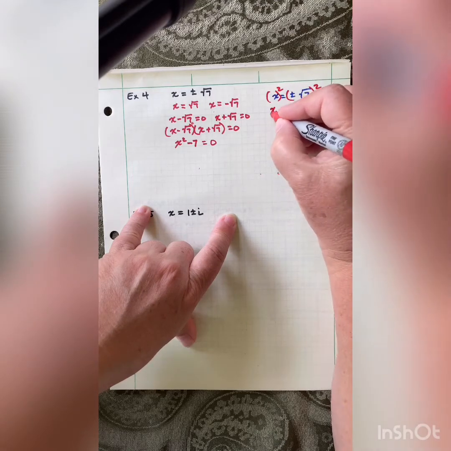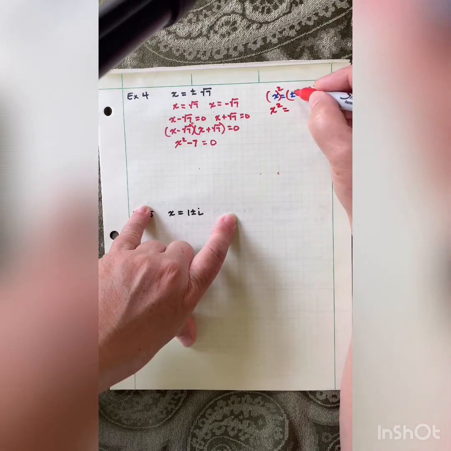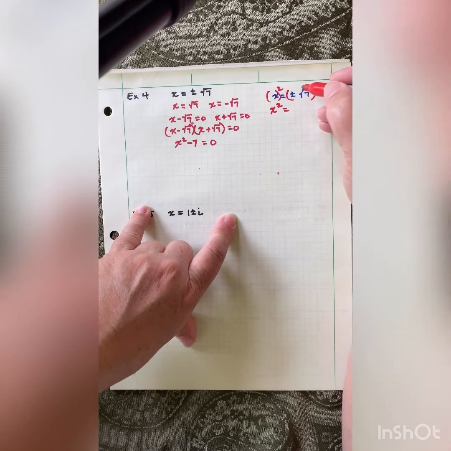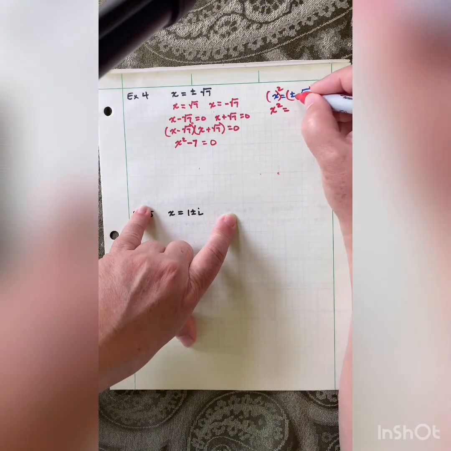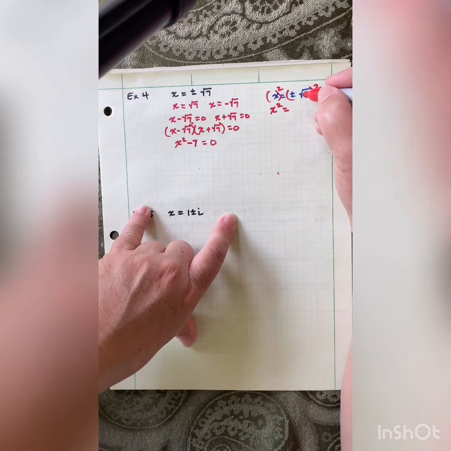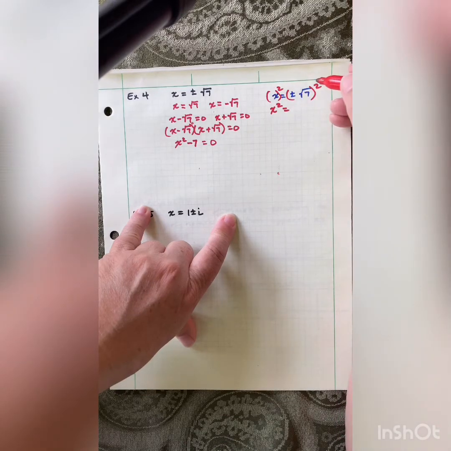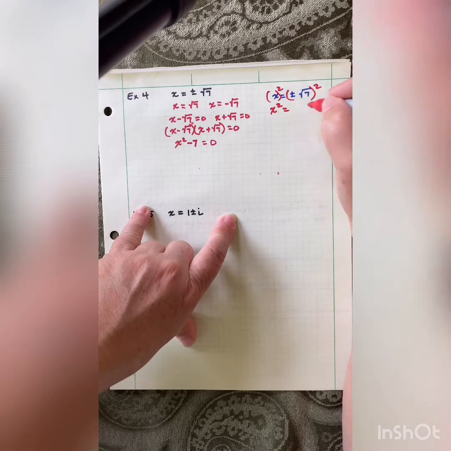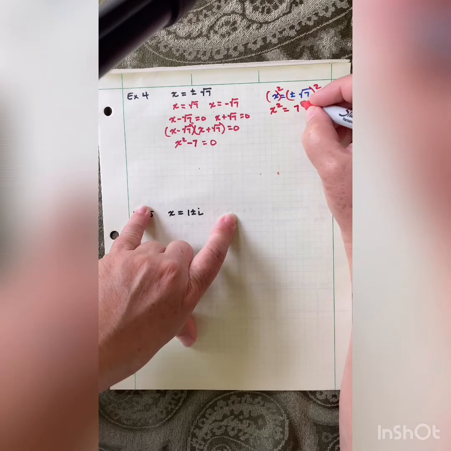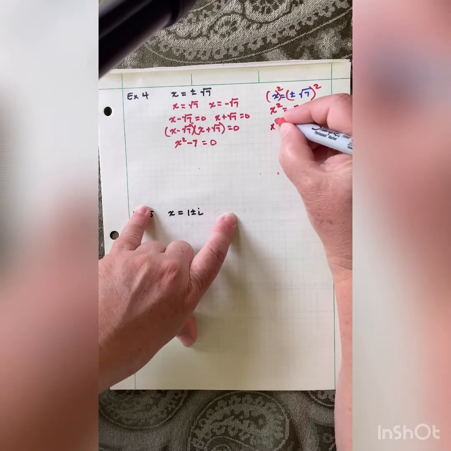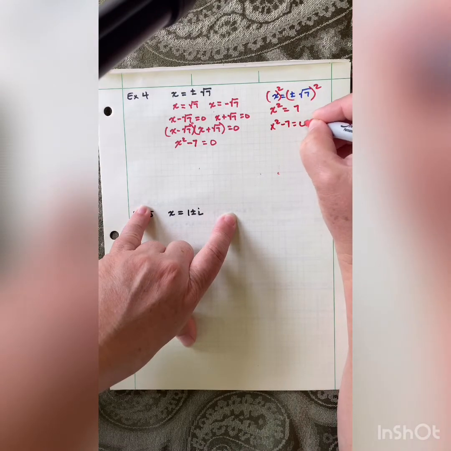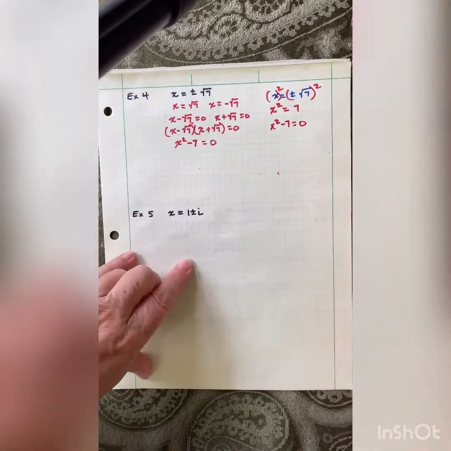So that's going to give me an x squared equals. Well, if I square a positive, that's a positive times a positive, that's going to give me a positive. If I square a negative, that's a negative times a negative, so that's going to give me a positive. So whatever goes down here is positive. Then I square this square root of 7, and I will get a 7. Okay, we're trying to set it to 0, so move this to the other side, and you'll get x squared minus 7 equals 0. Got the same thing.